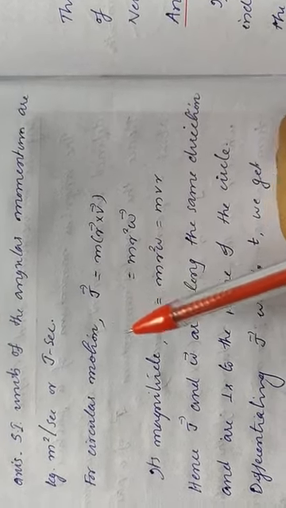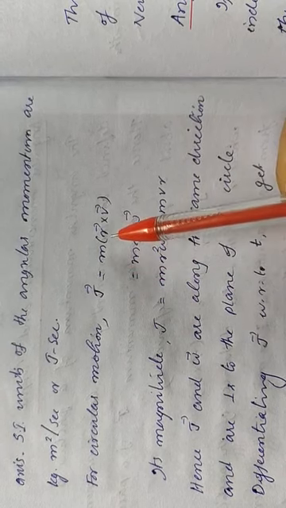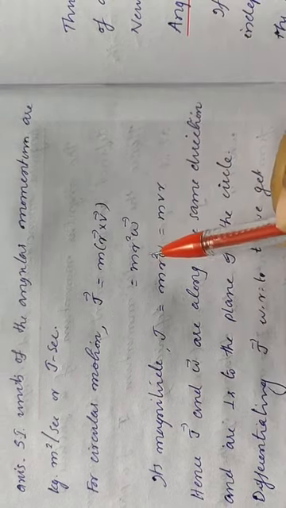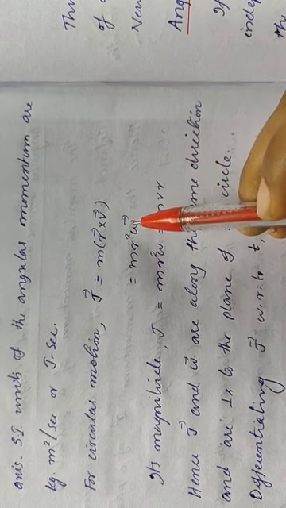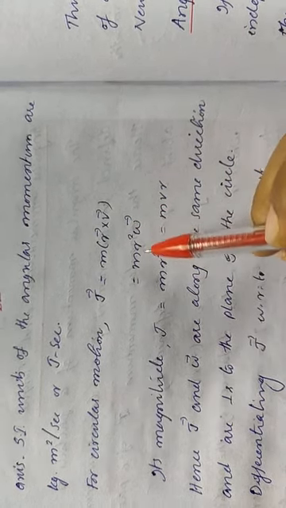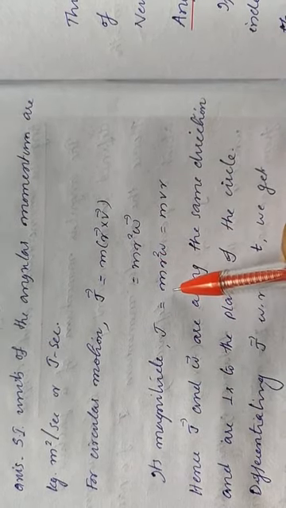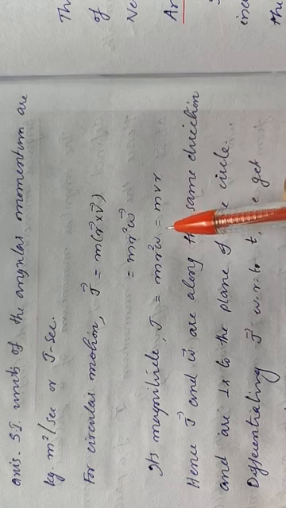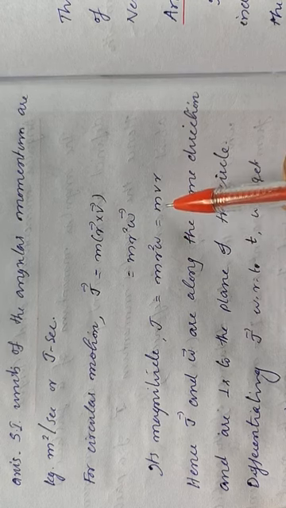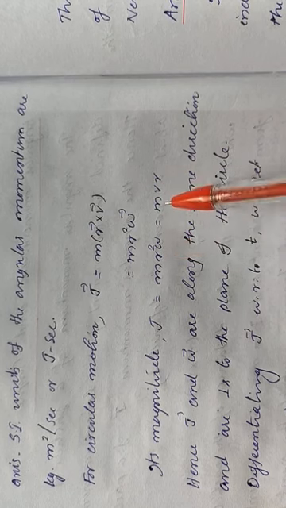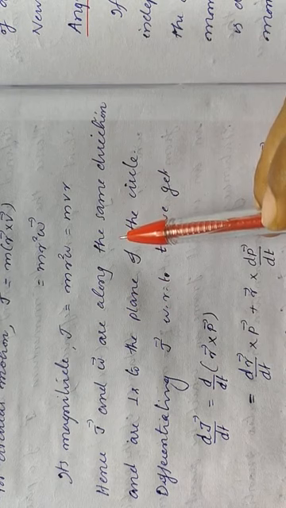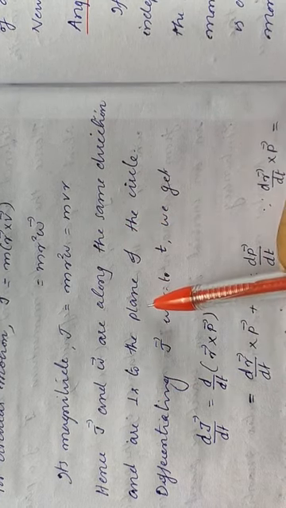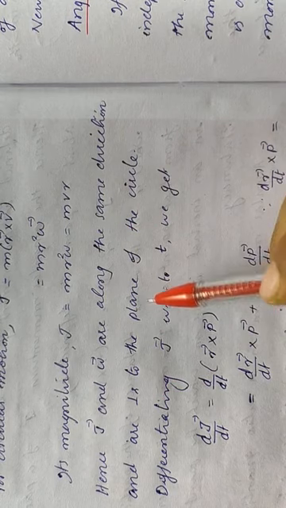Now for J equal to m into R cross V, which can be written as m R square omega, since V is equal to R omega. Its magnitude J is equal to m R square omega, which is nothing but mvr, since R omega is V. Hence, J and omega are along the same direction and are perpendicular to the plane of the circle.